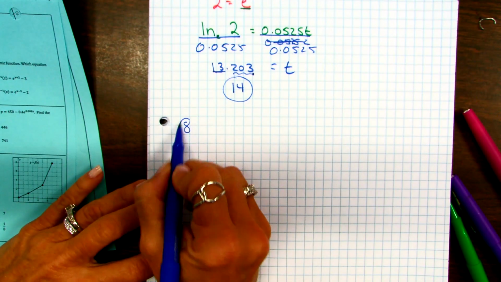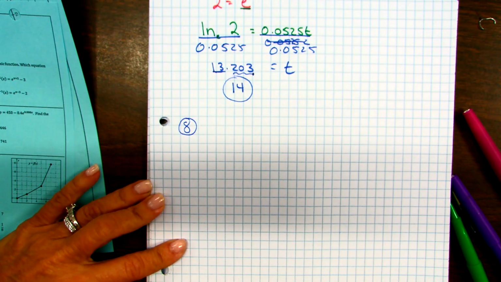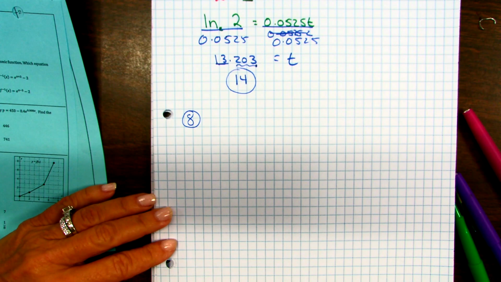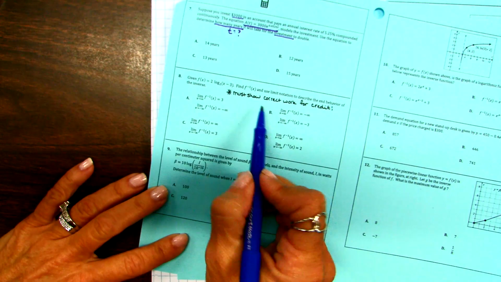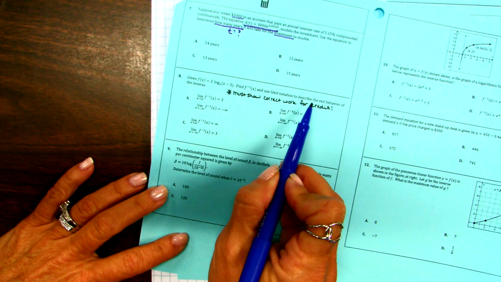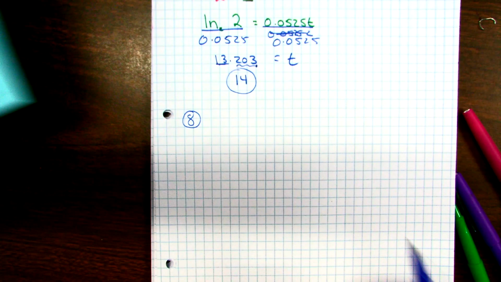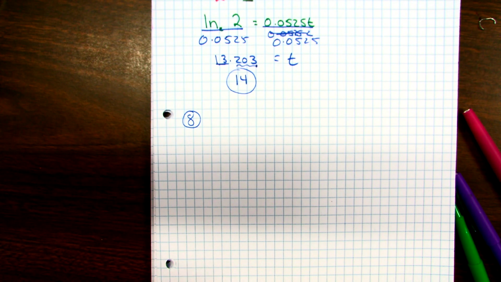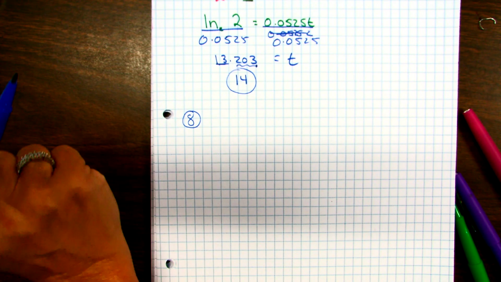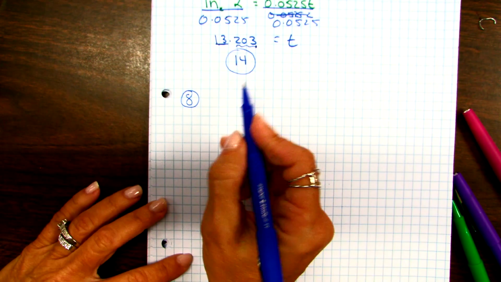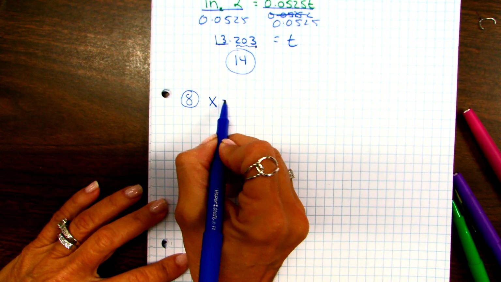Number 8 is the only question on the entire test, multiple choice part of the test, where you have to show work for credit. And it's asking for the inverse, and then use limit notation to describe the end behavior of the inverse. So inverse means switch x and y. I say it so many times in this unit. I'm going to say it so many times today. There's so many times on this test where you have to switch x and y. So that's where I'm going to start.